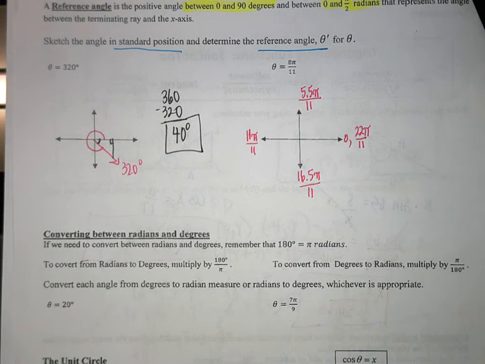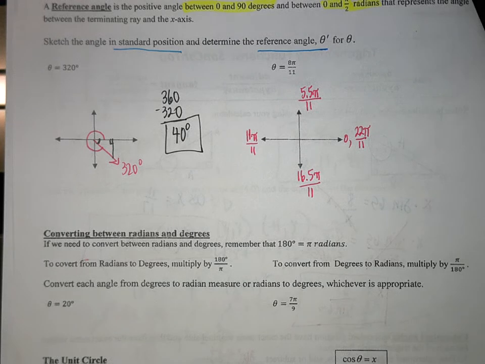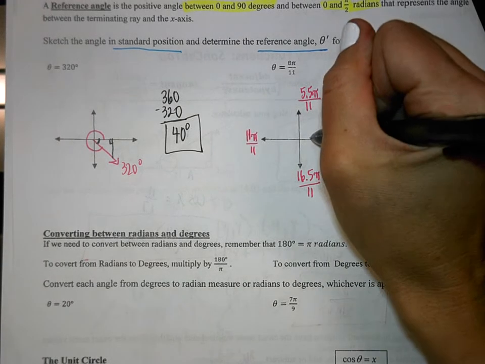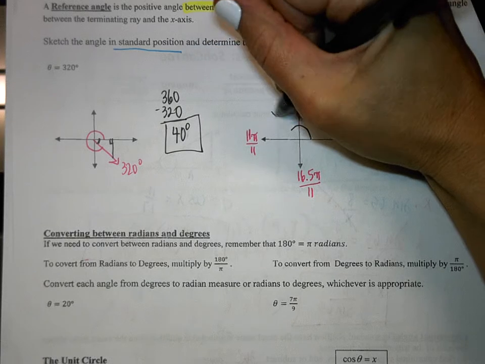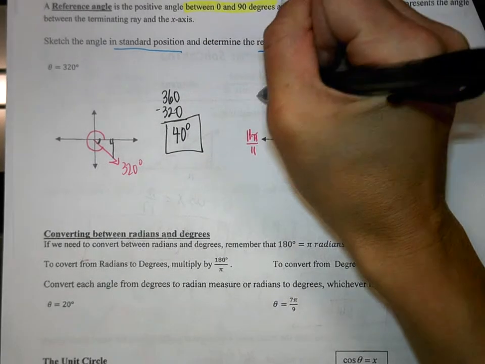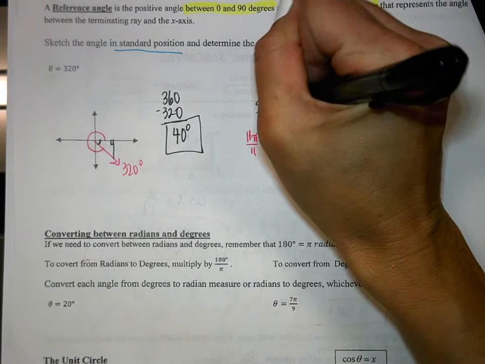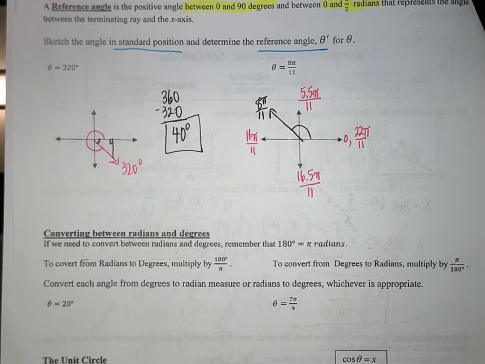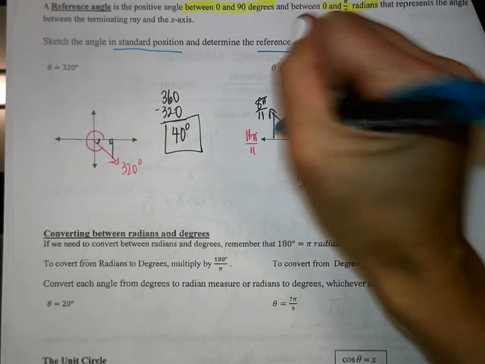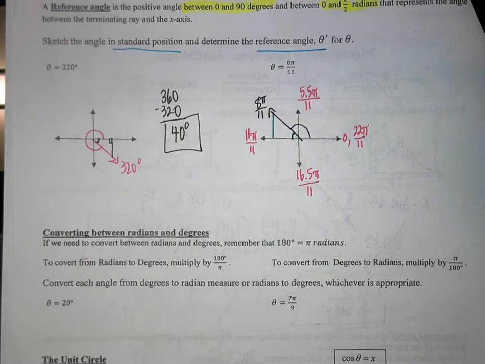So which quadrant will 8 pi over 11 end up in? Quadrant 2. So we draw this. We have 8 pi over 11. And again, my reference angle always goes to the x-axis, and we're trying to figure out this angle right here.